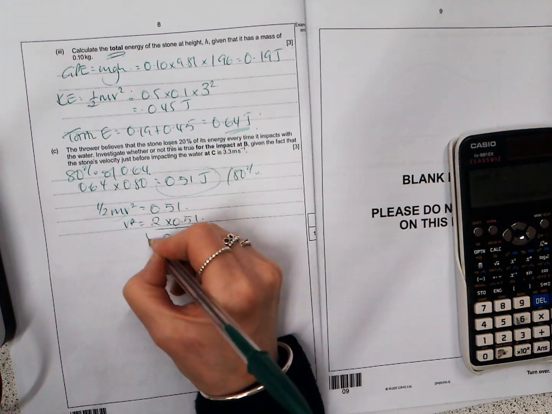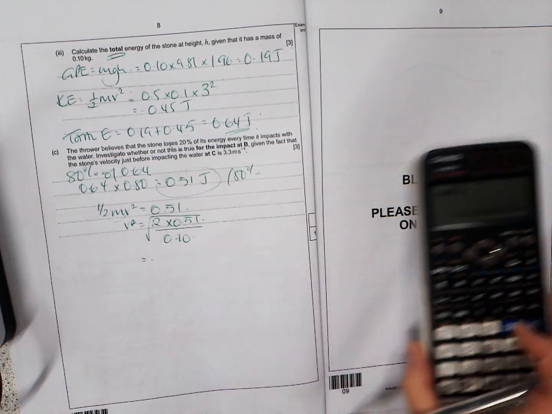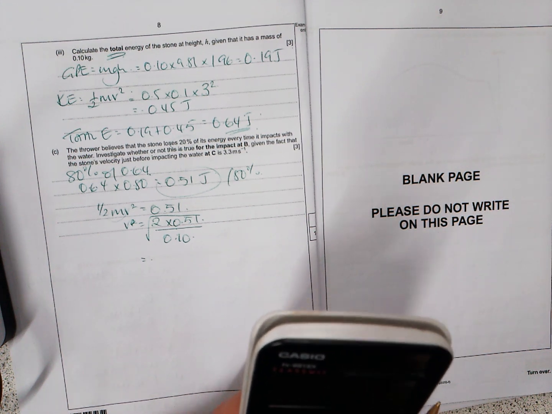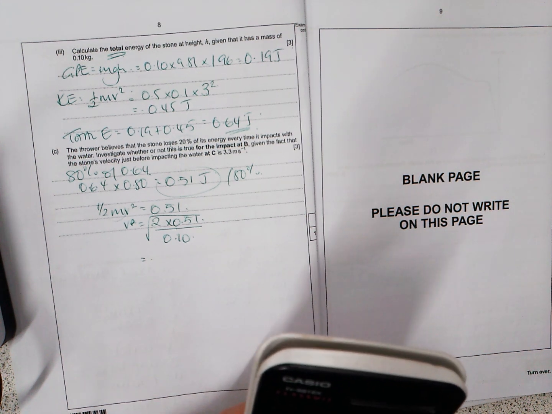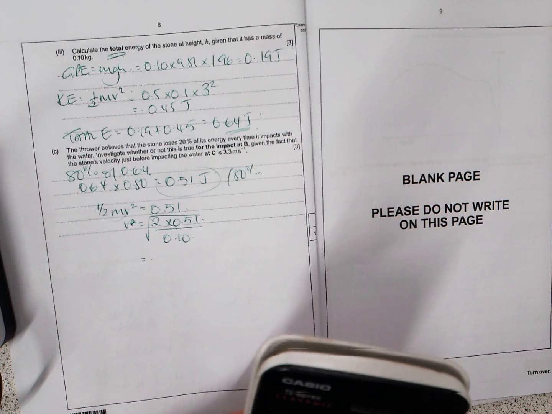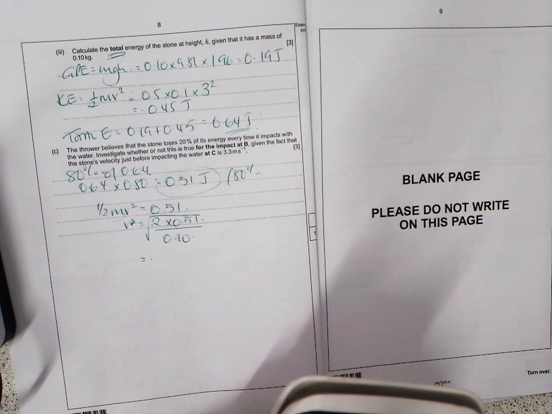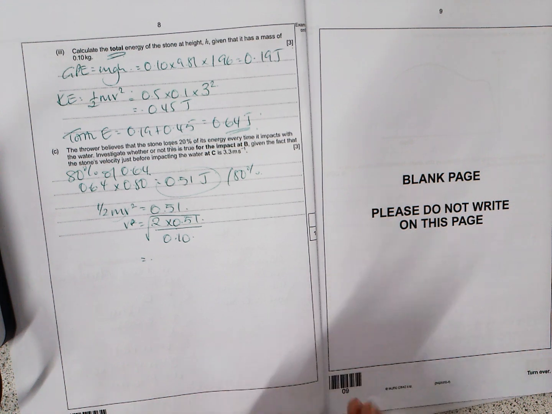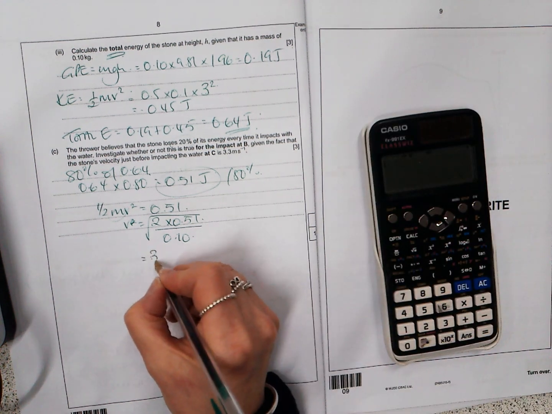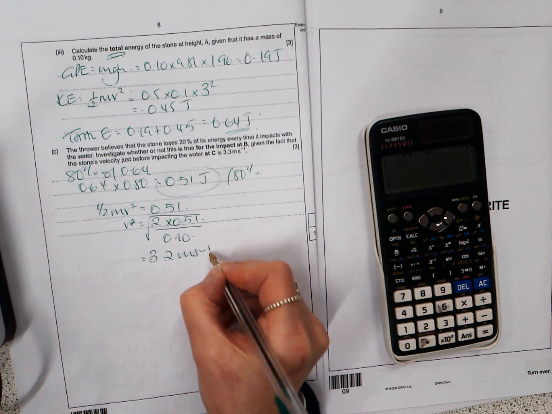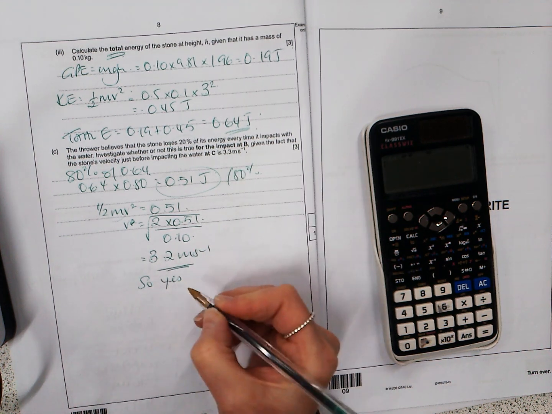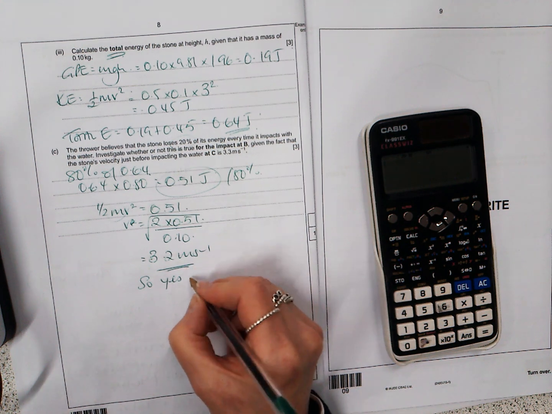And v actually is the square root of all that. So let's see what we get. 2 times 0.51 divided by 0.10, and then find the square root of that. My answer is 3.2. So yes, this is true.